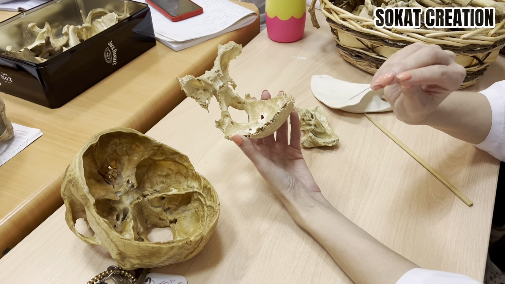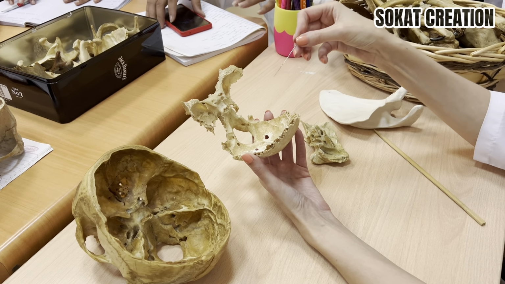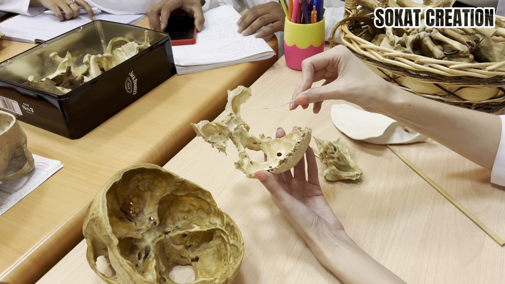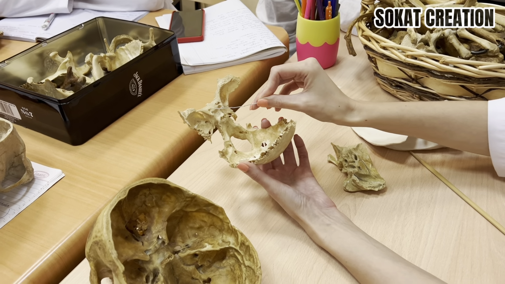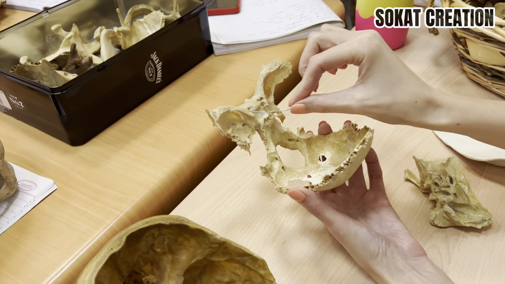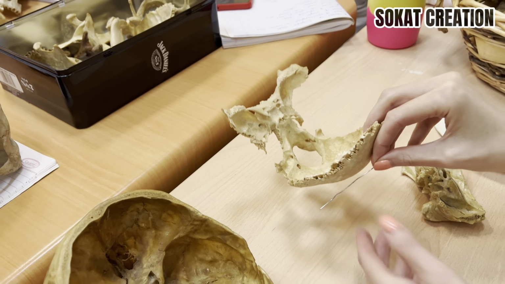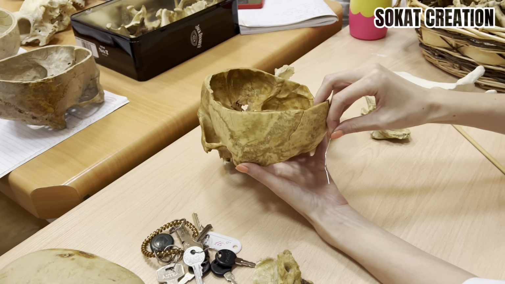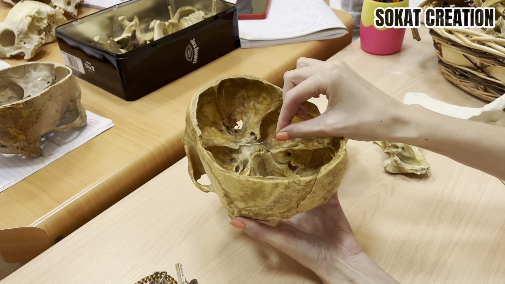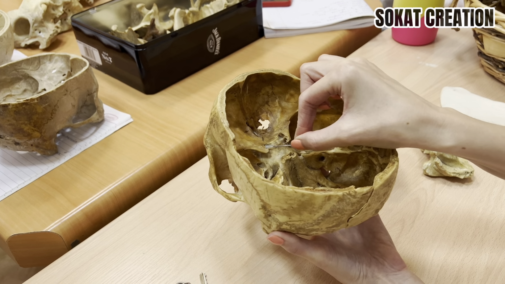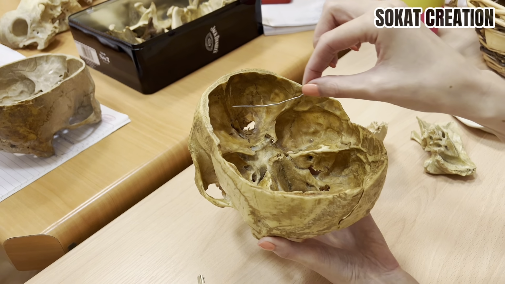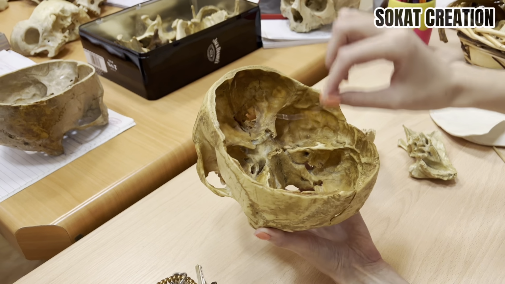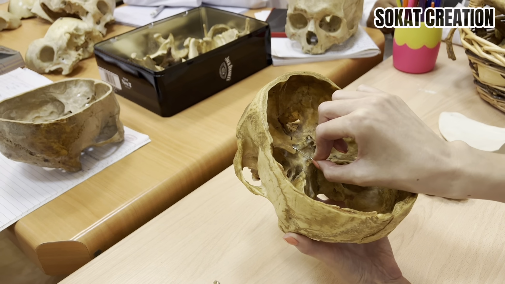The first canal is the optical canal. Through this canal we have a contact between the cranial fossa and the orbita.